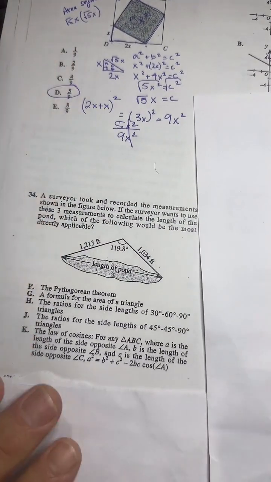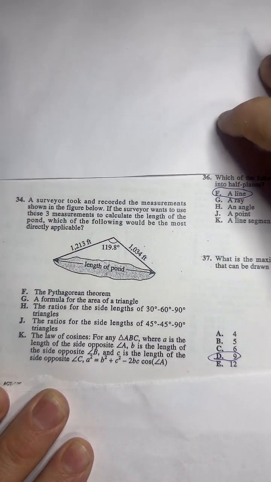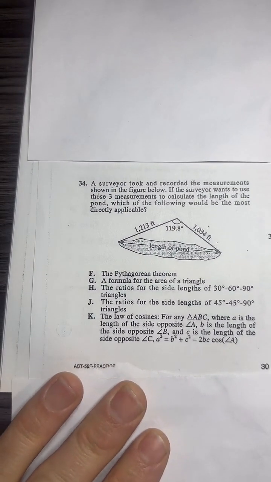As you continue doing this, these will not be tough for you. You will dominate. All right, let's take a look at number 34.